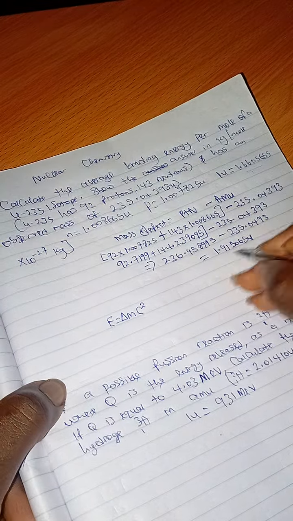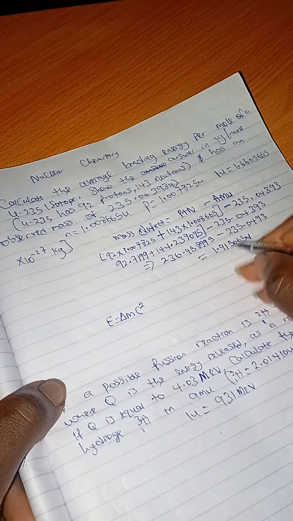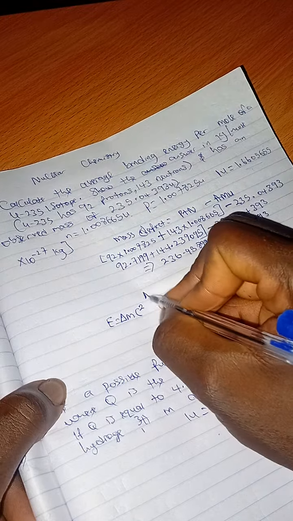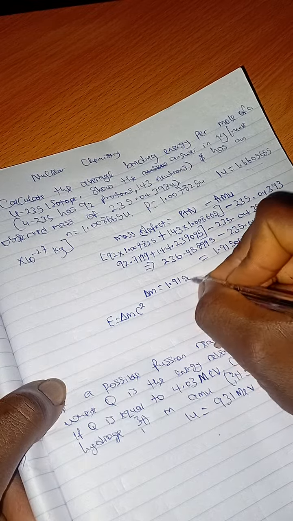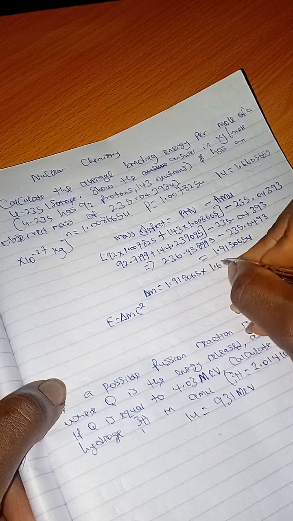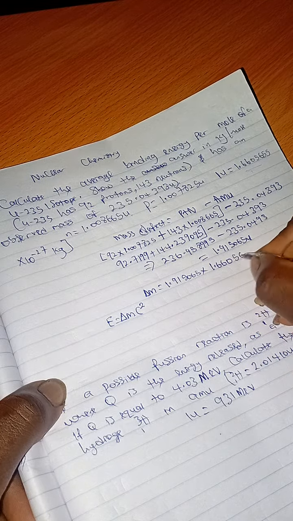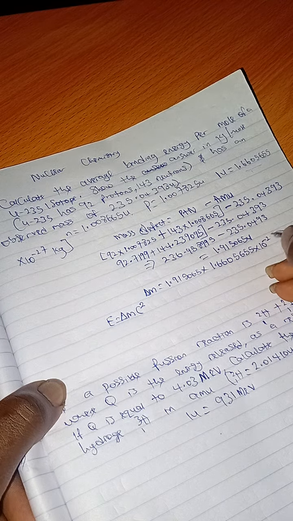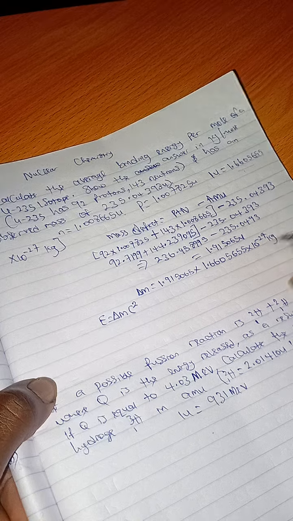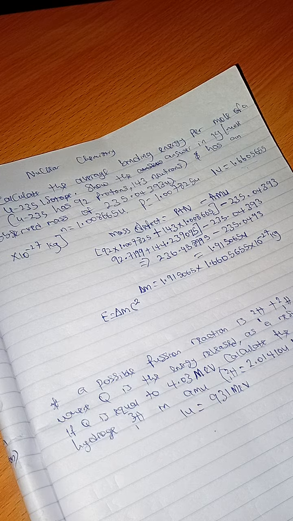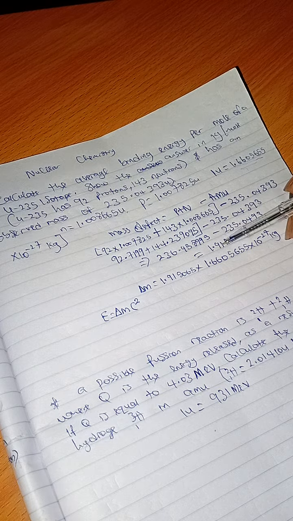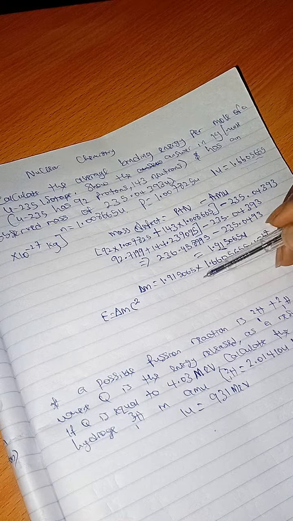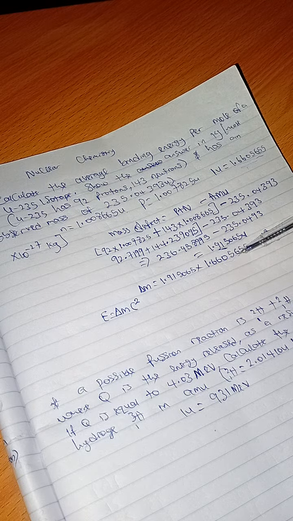So how do we convert this? If 1U equals so many kg, then our mass defect now will give us 1.915065 times 1.6605655 times 10 raised to minus 27 kg. Please, in nuclear chemistry, don't approximate all those digits, write them out, don't approximate. 1U equals so many kg. So this U is greater than 1. To get it in kg, you are going to multiply it by that kg that is equivalent to 1U.